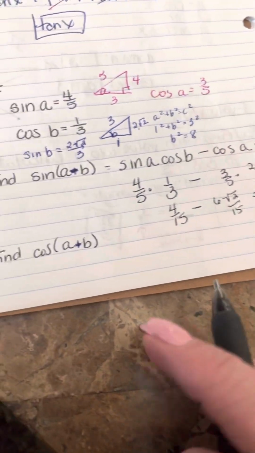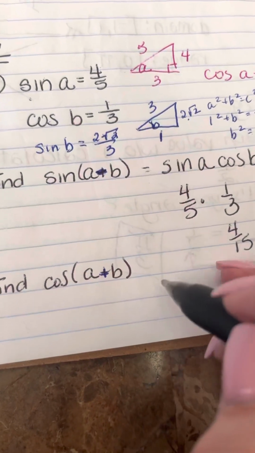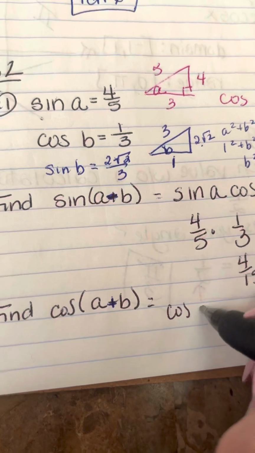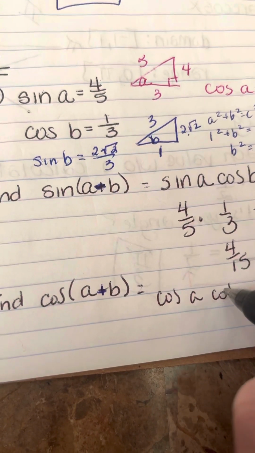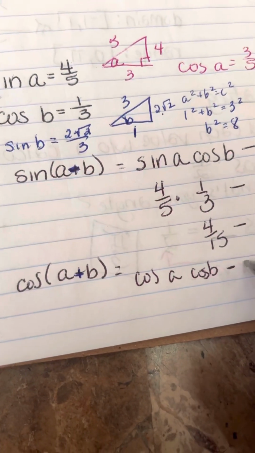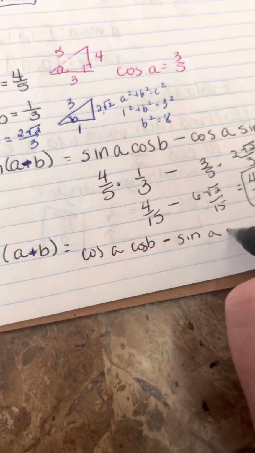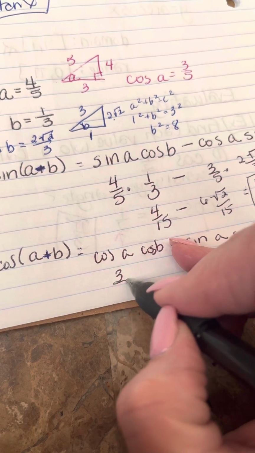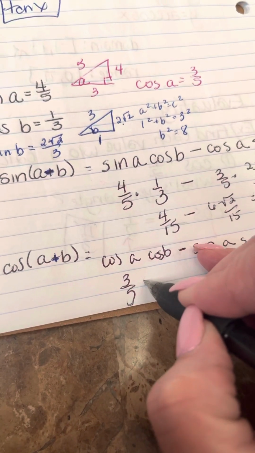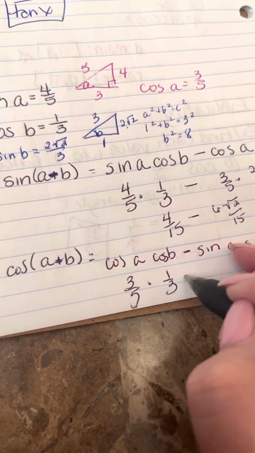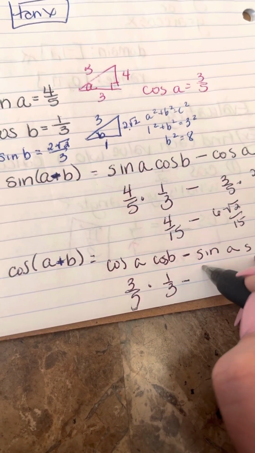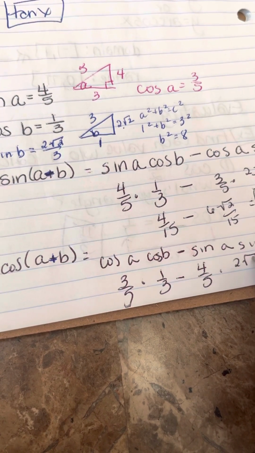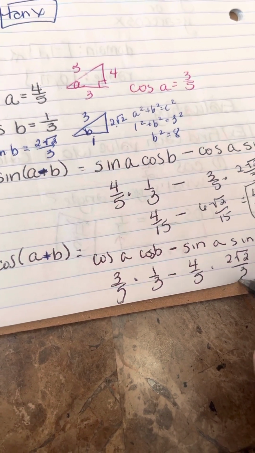And now we need the cosine of A plus B. So the formula for cosine of A plus B is the cosine of A, the cosine of B, minus the sine of A, the sine of B. So the cosine of A is 3/5. Information is above. Cosine of B is 1/3. Again, information is above. Sine of A is 4/5. Sine of B is 2 square roots of 2 over 3.